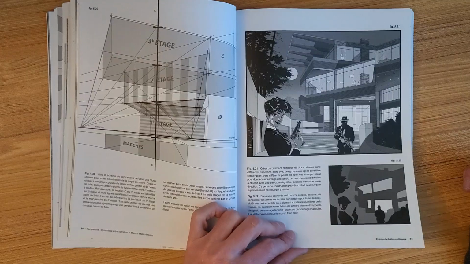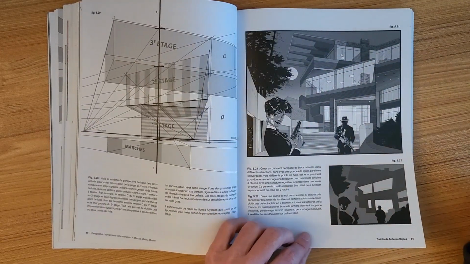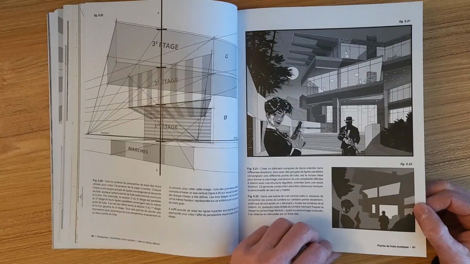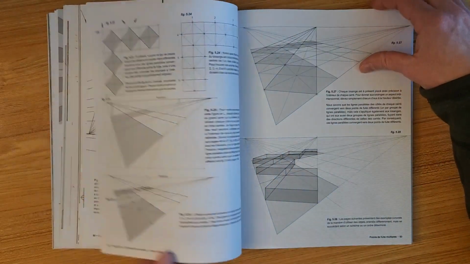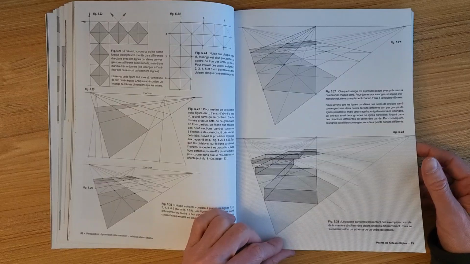Then you can just draw some lines and get approximately accurate perspective.